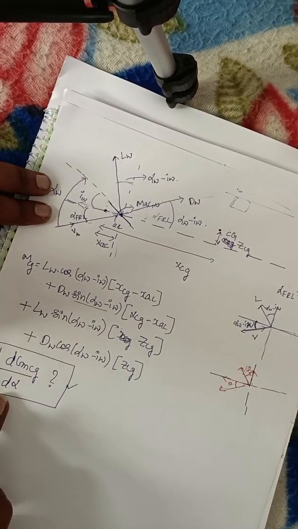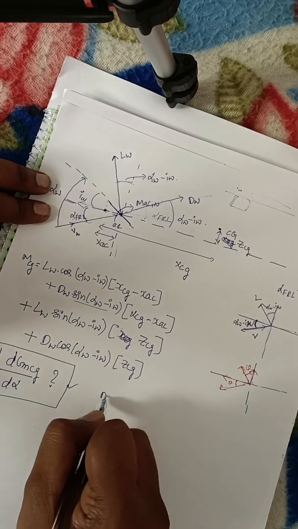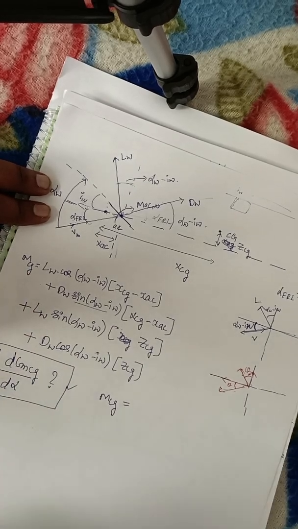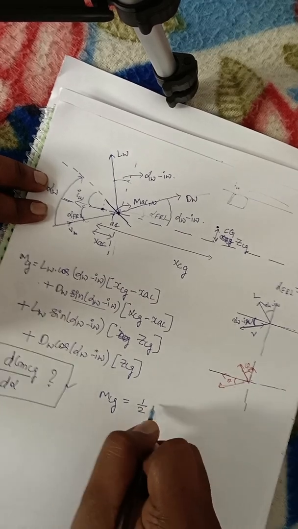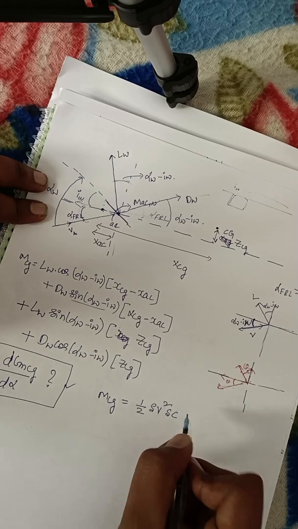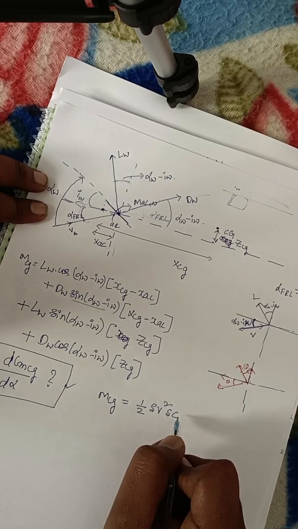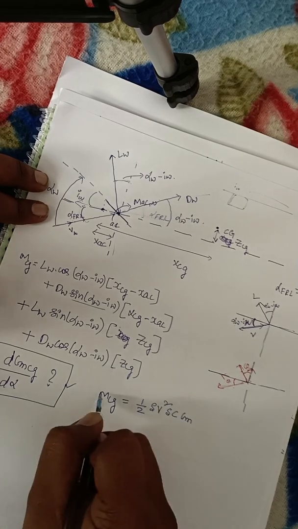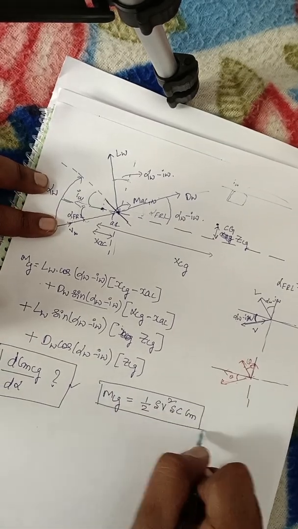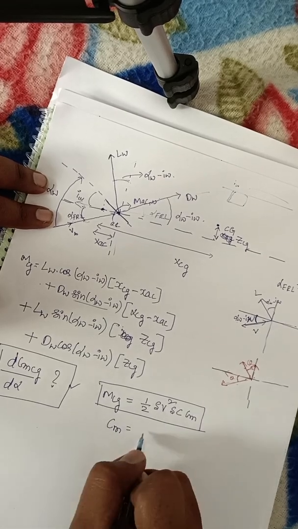So I want CMCG, I don't want MCG. What is the moment equation? The moment equation is half rho V square S into C into CM. If you want to find CM, the coefficient of moment, what should I do?